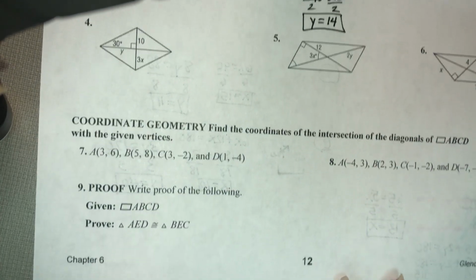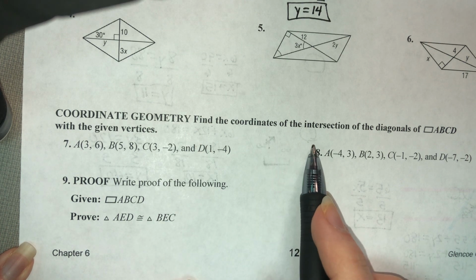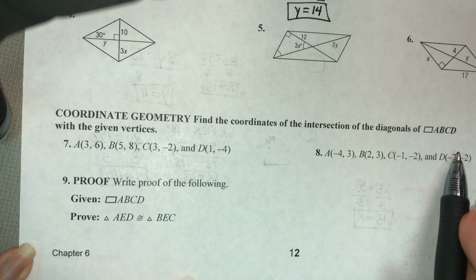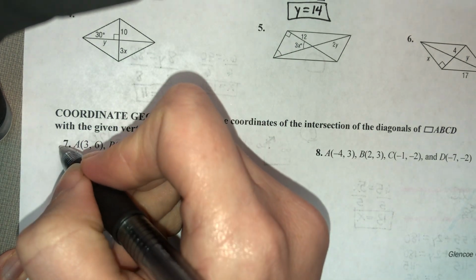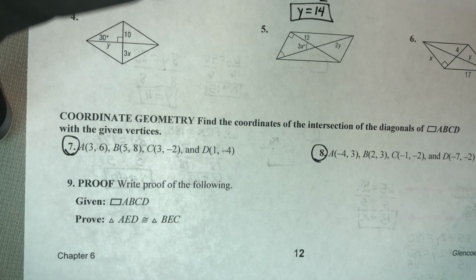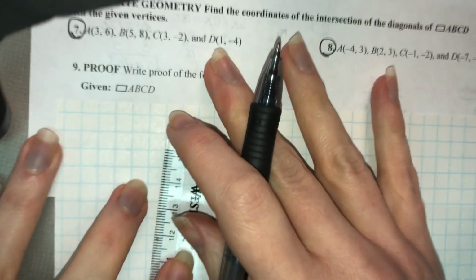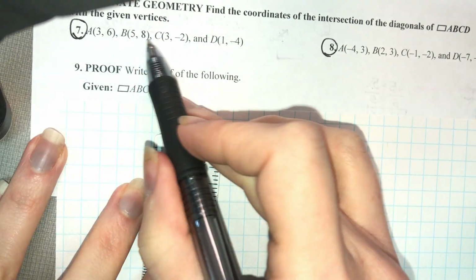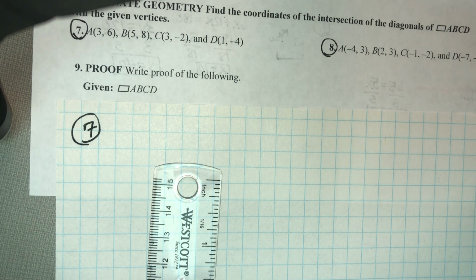Okay, we have a couple of problems down here near the bottom that say coordinate geometry. Find the coordinates of the intersection of the diagonals of parallelogram ABCD with the given coordinates. So we're going to take a look at these problems, but we're going to need some graph paper to do these because this is working with coordinate geometry on the coordinate plane. So I'm going to look at these points and say, what's the biggest number in any of these? Let's see, I see an 8. So I want to make sure that my graph goes big enough to fill in as far as 8. Okay?